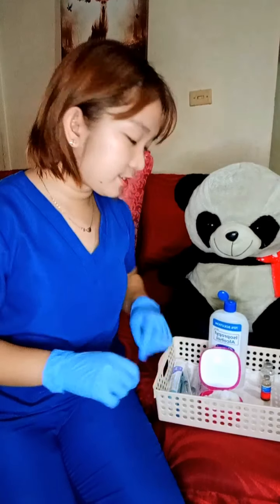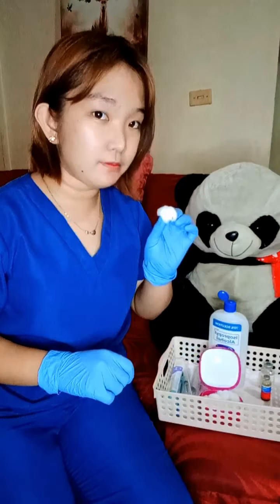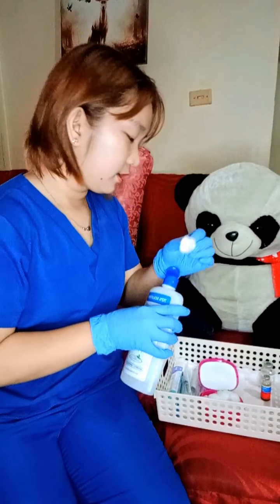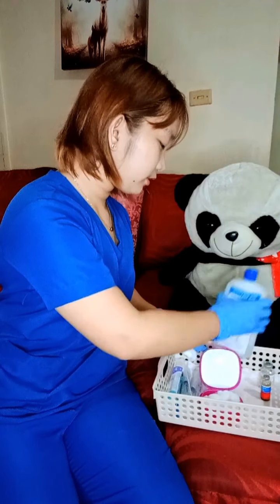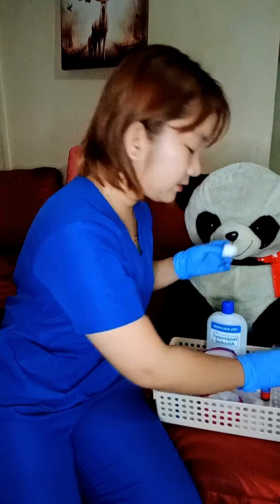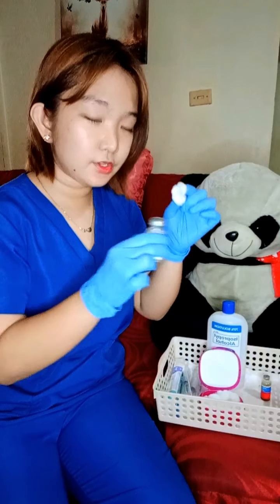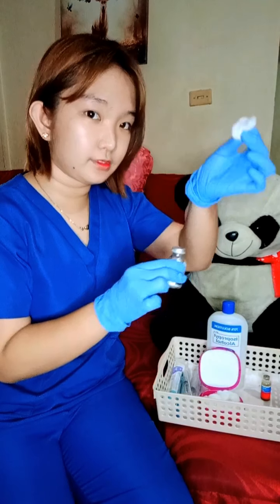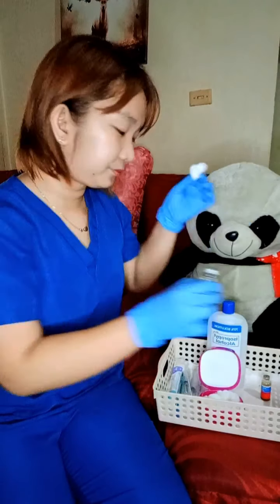First, get a clean cotton swab and put some alcohol. Then get the medication ampule by the neck and make a circling swipe on it, like that.